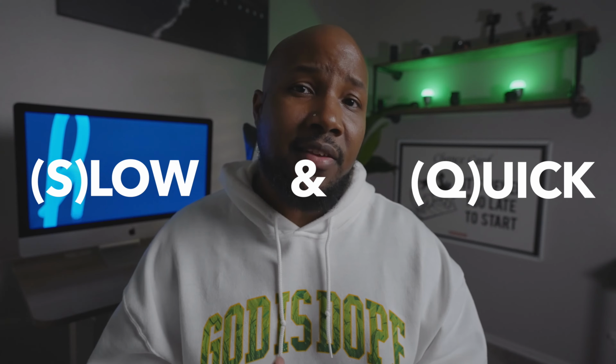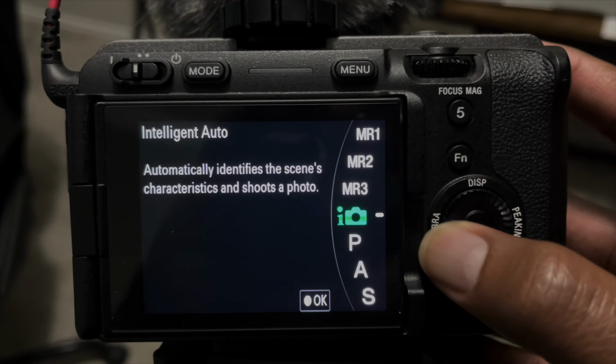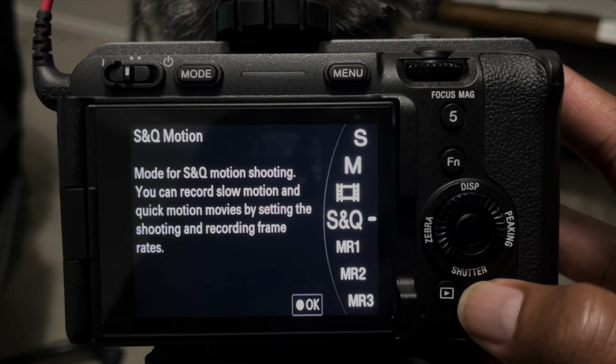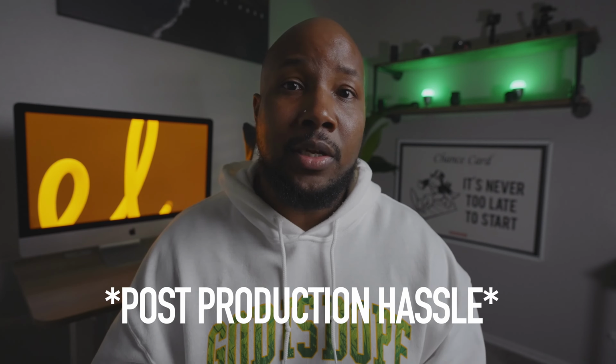Today's video we're going to be discussing slow motion footage while using S&Q mode and comparing that with slow motion footage done in post. S&Q mode, aka slow and quick mode, is a setting found in Sony cameras. What this setting allows you to do is record slow motion or time-lapse footage in camera instead of fooling with it in post.